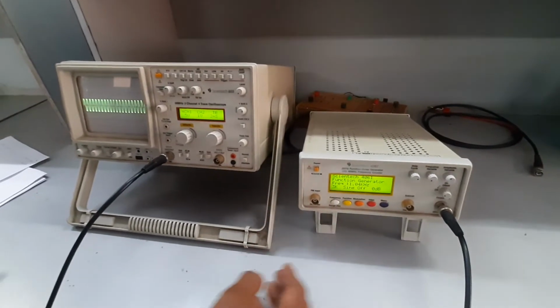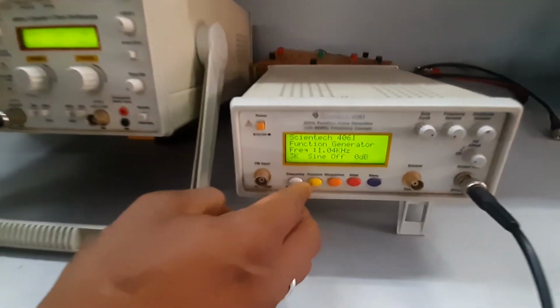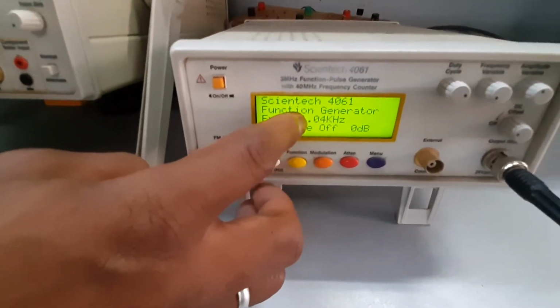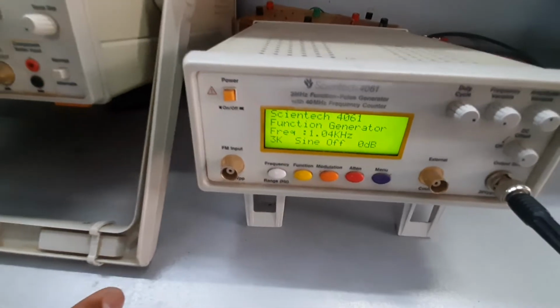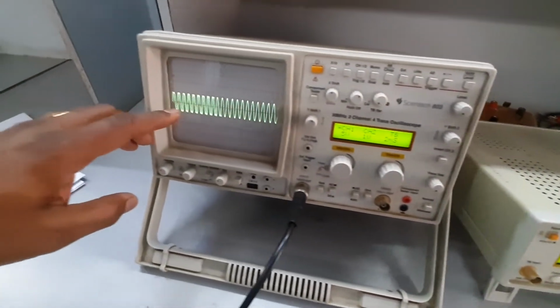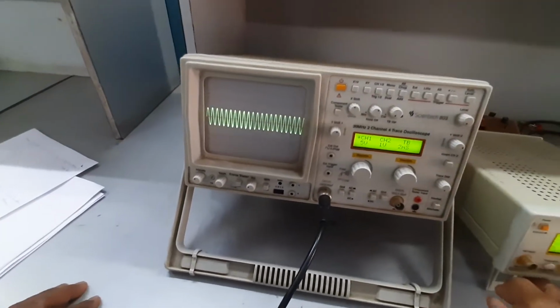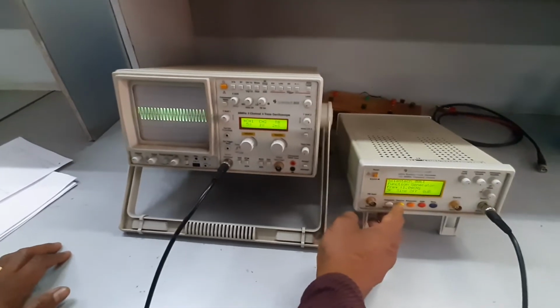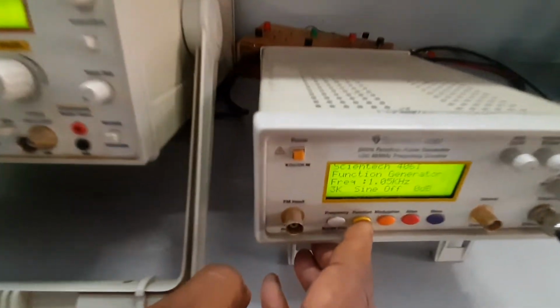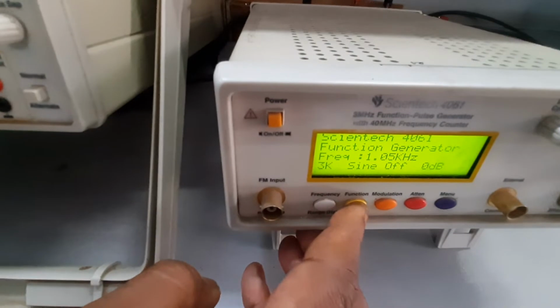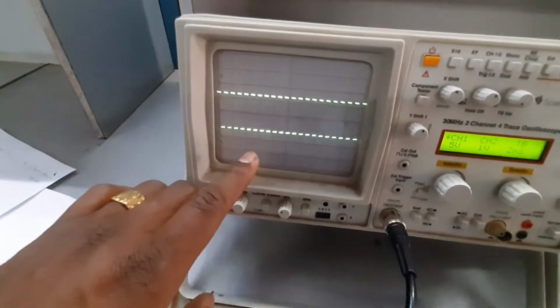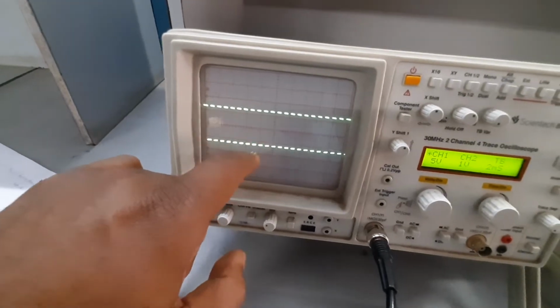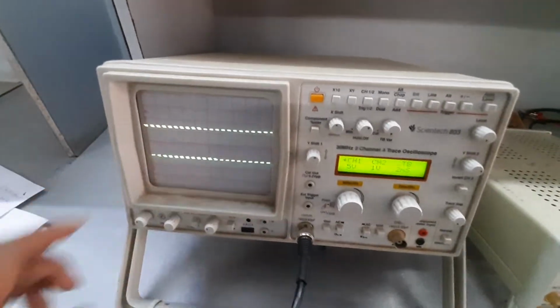So now we will see. Now I have put it in sine wave mode with a frequency of 1.04 kilohertz. In the CRO you can view clearly that it is a sine waveform, right? Now if I change the function, instead of sine waveform, to a square waveform, we can view here that we are observing the square waveform on the CRO.